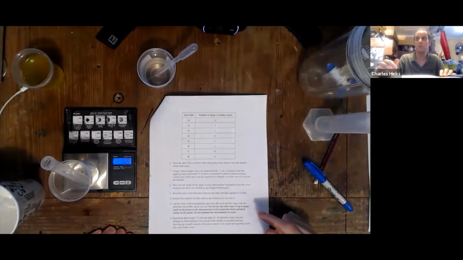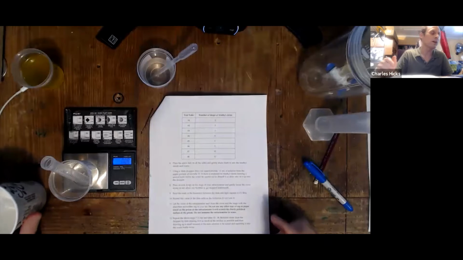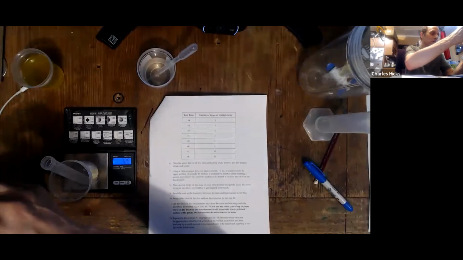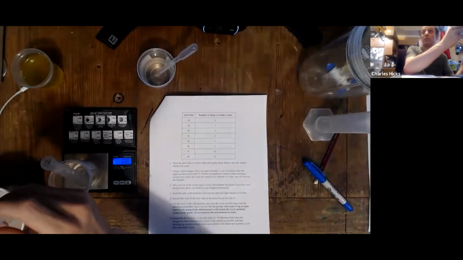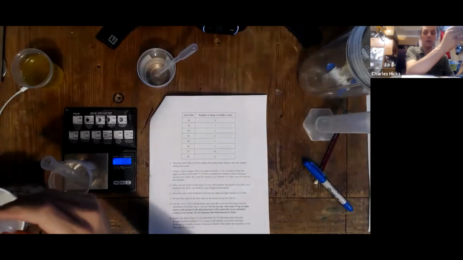Some of the amounts of drops are too small for the scale to register, and we're going to figure it out from our calculation from the earlier part where we figured out the mass per drop. But the procedure in all cases is take a little bit of the, you guys will be doing triethyl citrate, I'm doing acetone, and put the amount in the table.